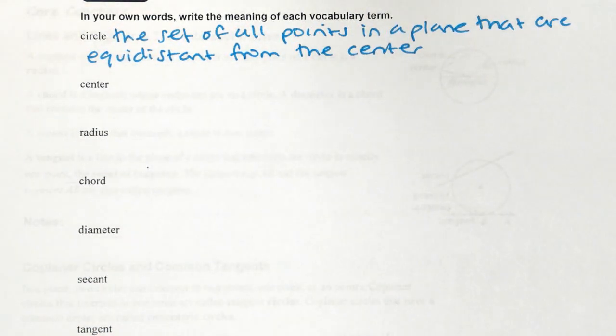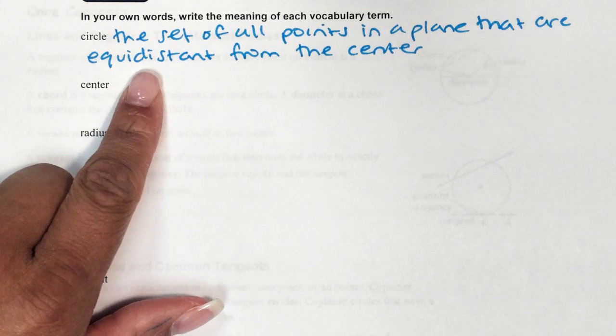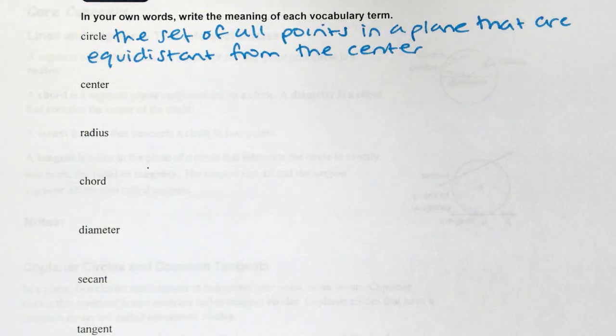That means any point is equidistant from the center, and equidistant, if you remember from last semester, sounds very similar to equal distance. So keep that in mind as we talk about a circle.